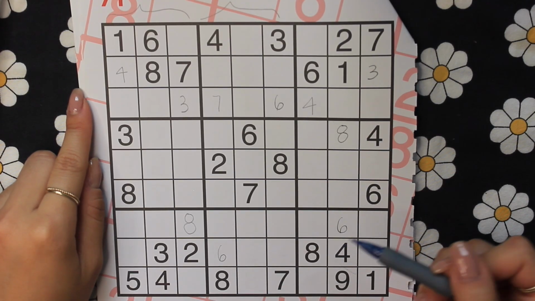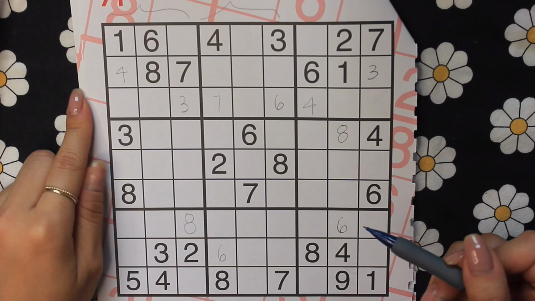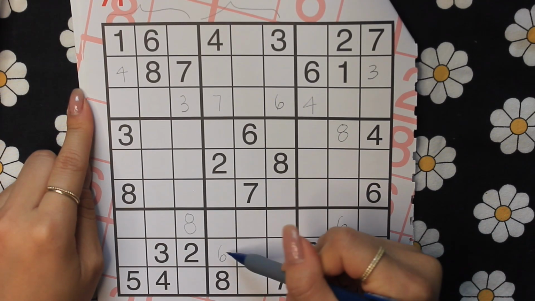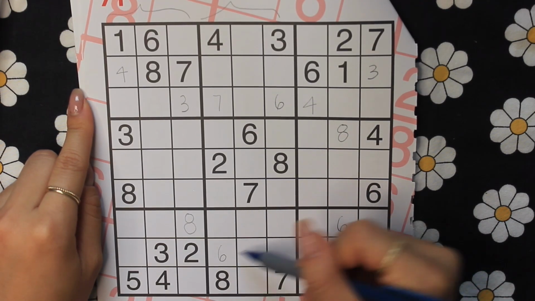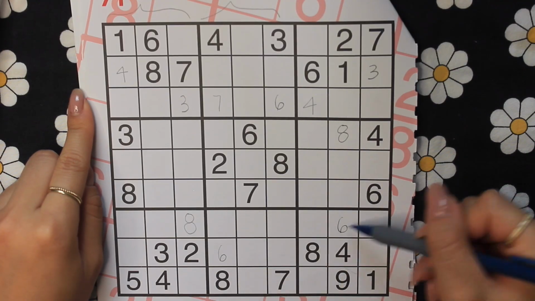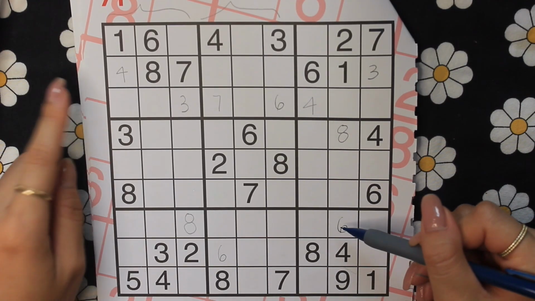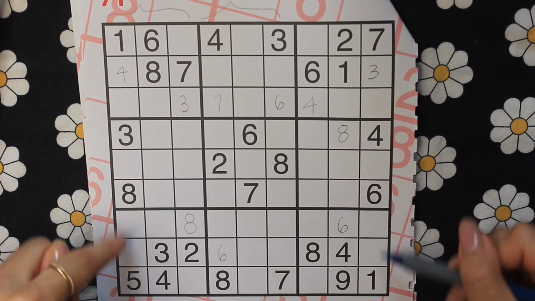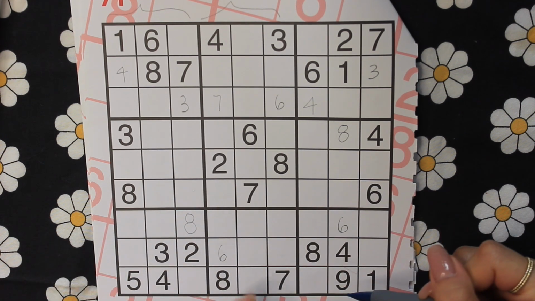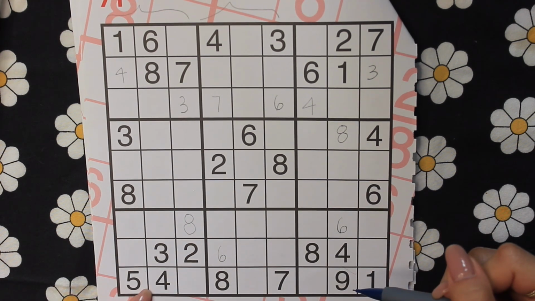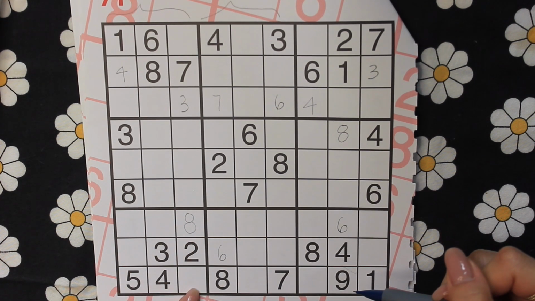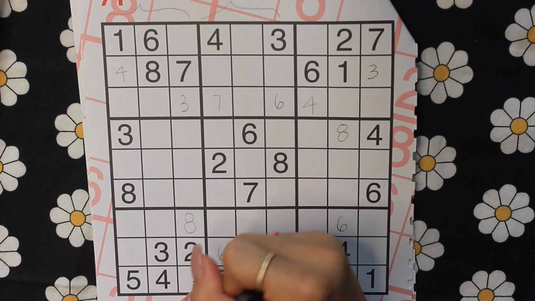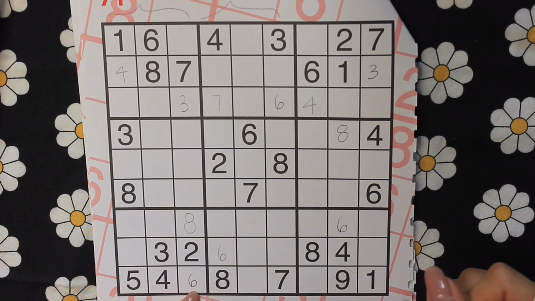We unlocked something else. And sometimes when I'm doing this, I'll just quickly look and I'll say, okay, now I have 2 6s. And the last 6 of this chunky row has to be on the last row in this square. And there's only one spot left. So I'll just quickly put that there.